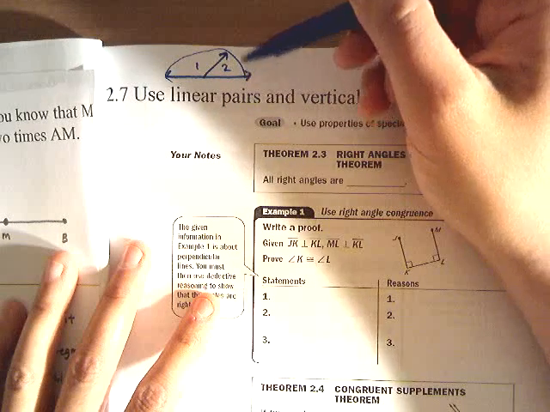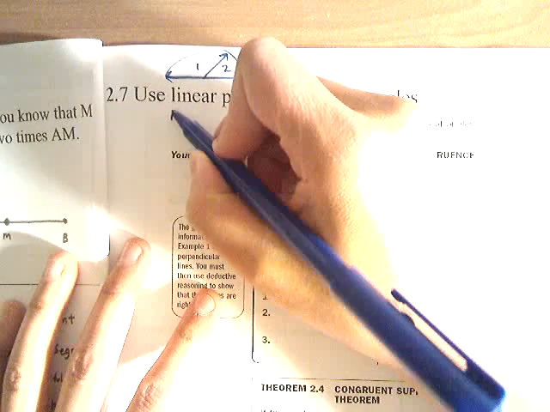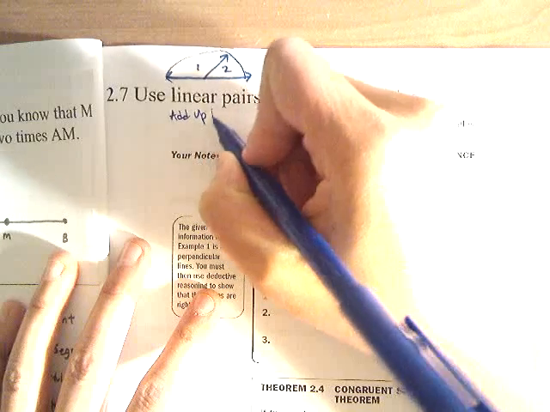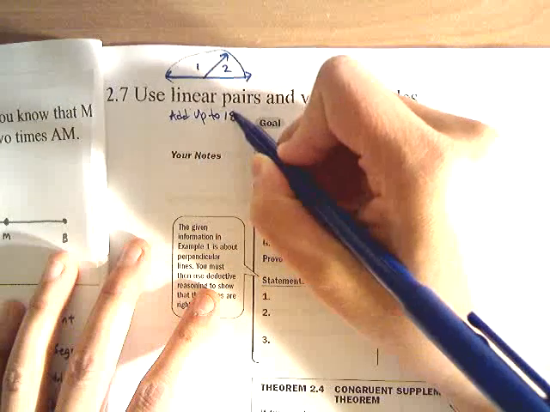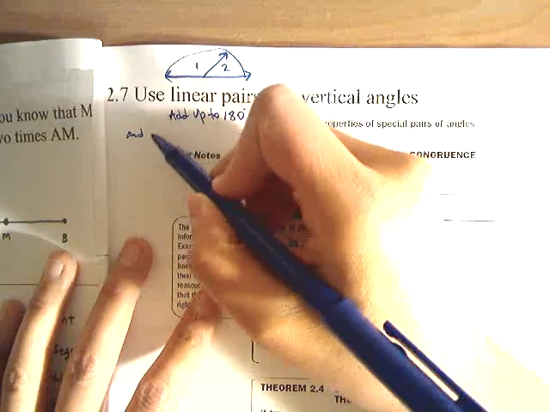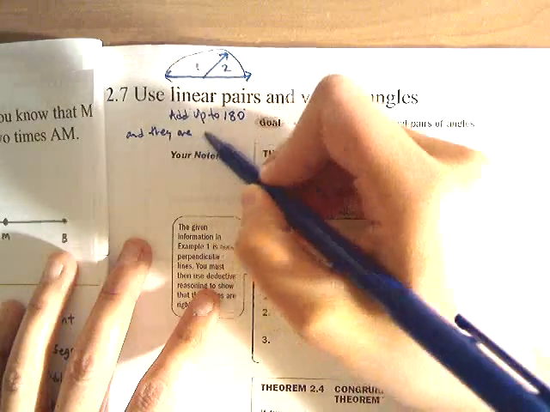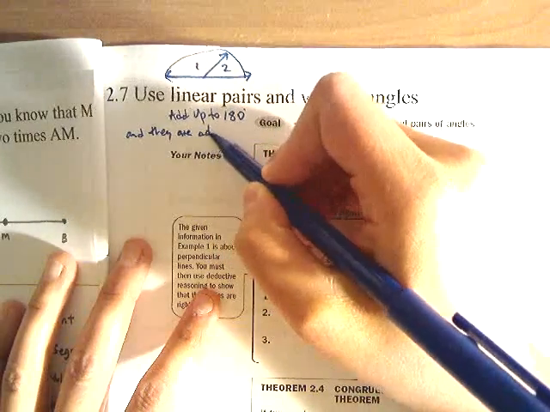They start on one side of a straight line and rotate all the way over to the other side of the straight line when you combine them together. They add up to 180 degrees and they are next to each other. The word for next to each other is adjacent.